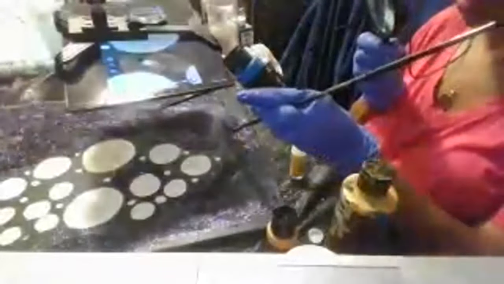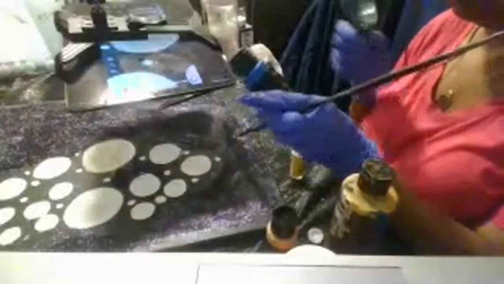I'm going to use this metallic blue. It's called Pearl Denim Blue. I'm going to mix this with the white on the palette.